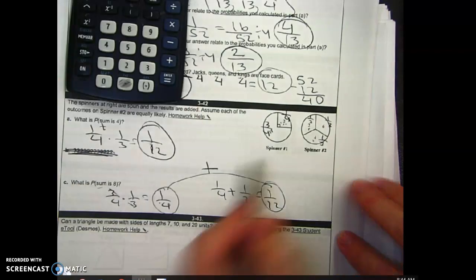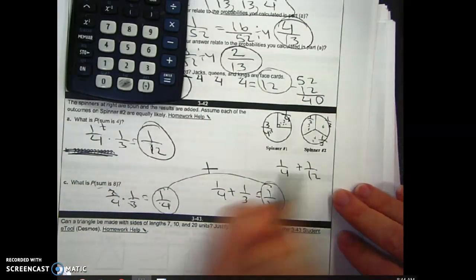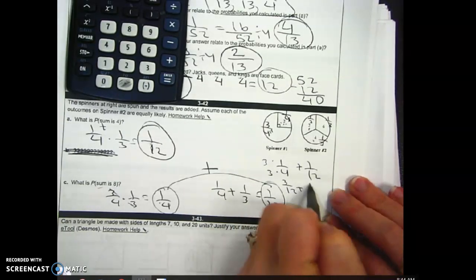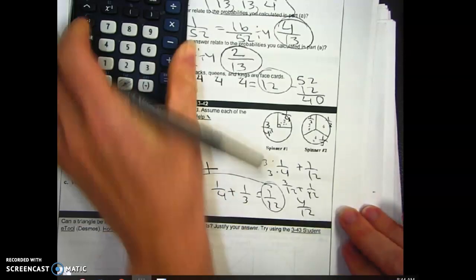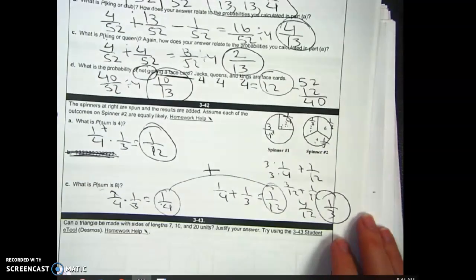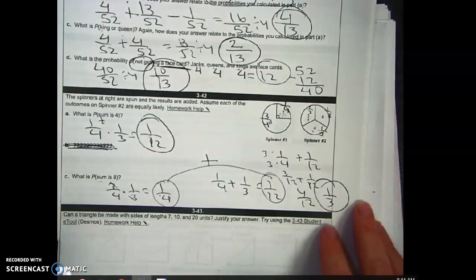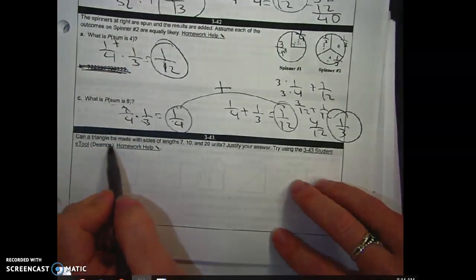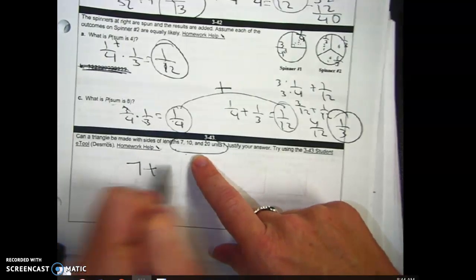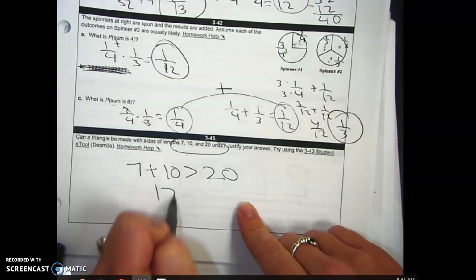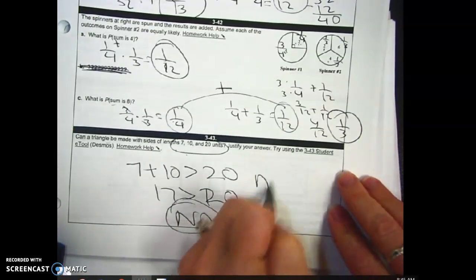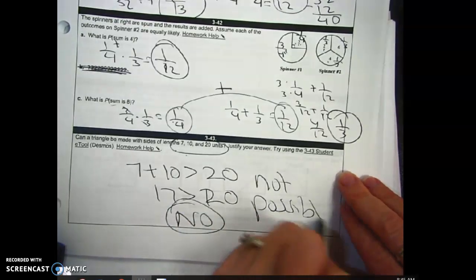So if I want to know how to do this, I could go 1/4 plus 1/12. I don't know if you remember doing times 3 times 3. So that's 3/12 plus 1/12 is 4/12, which simplifies to 1/3. Whatever, use your calculator, great. Use fractions that you know, great. All right, they want to know, can a triangle with 7, 10, and 20 be used? Let's see. Remember the thing where the 2 smallest sides have to be greater than the 3rd side? So is 17 bigger than 20? No, so this is not even possible. So not possible.